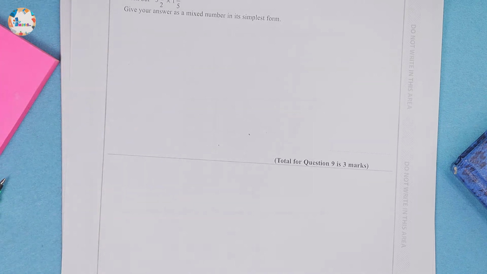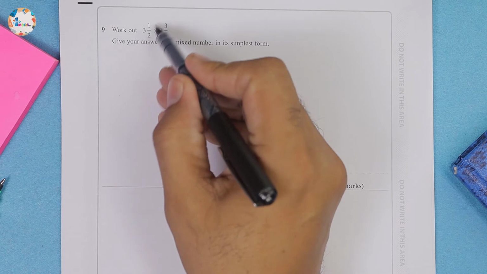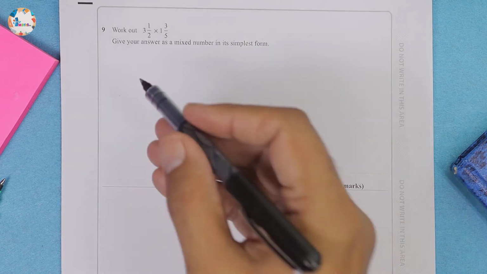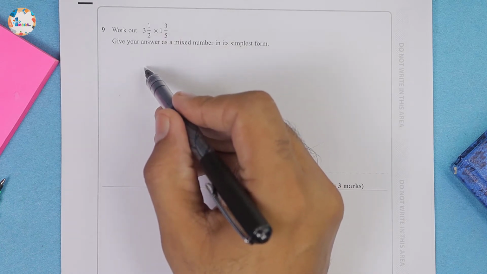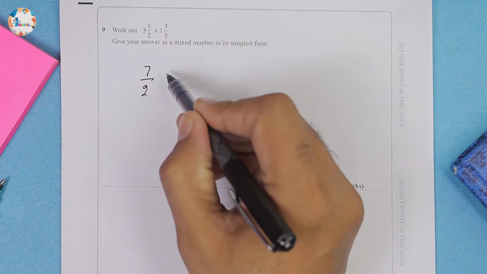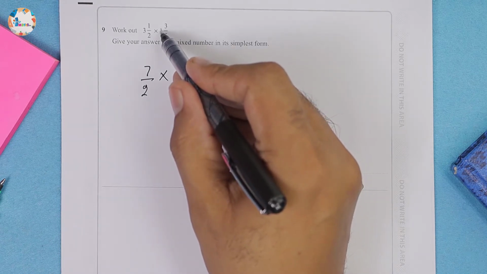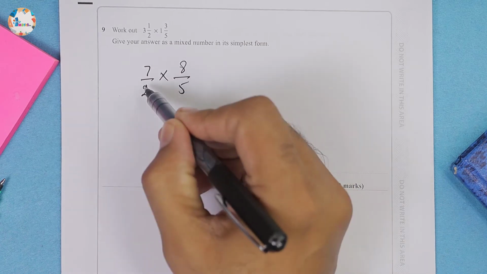Question number 9, work out this fraction. The mixed fraction will change into an improper fraction. 2 times 3 is 6, 6 plus 1 is 7. So this will be 7 by 2, multiplied by 5 times 1, 5 plus 3 is 8, so 8 by 5. Now we can cancel this.